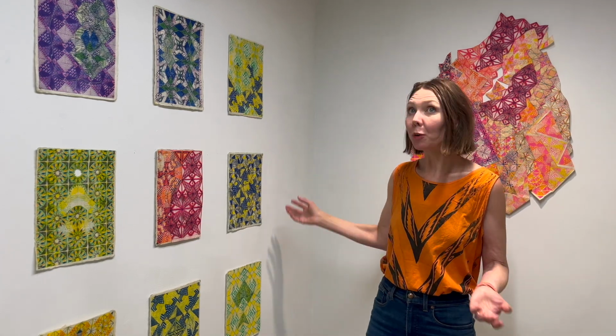So I work a lot with pattern, right? And I always say I'm working with multiple kinds of pattern. One of the very obvious forms of pattern that I'm working with are things that are referencing quilt squares and quilt patterns. I have this encyclopedia of quilt patterns from Barbara Brackman that I look at a lot. I also have a lot of vintage quilting magazines that I collect and look at.